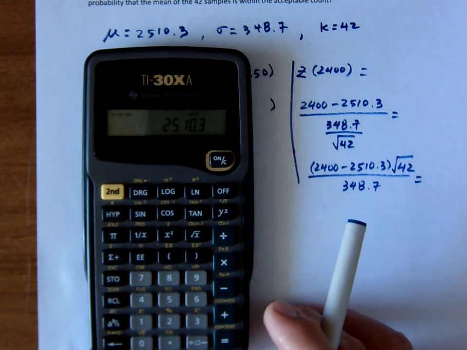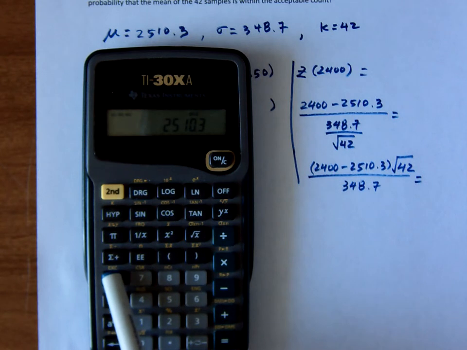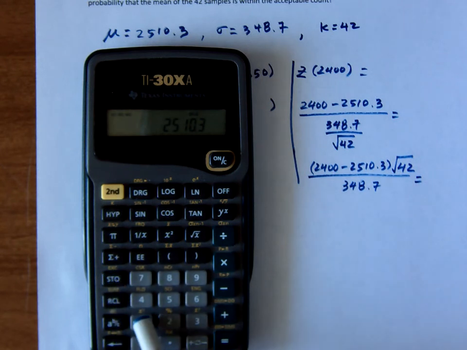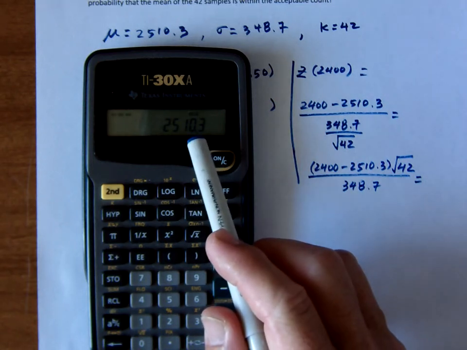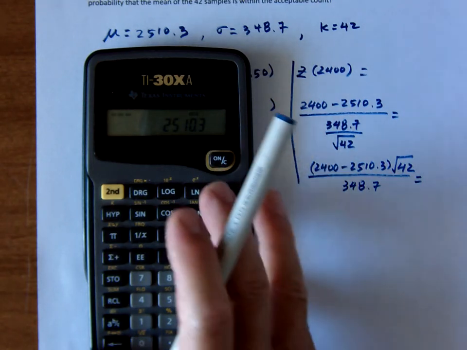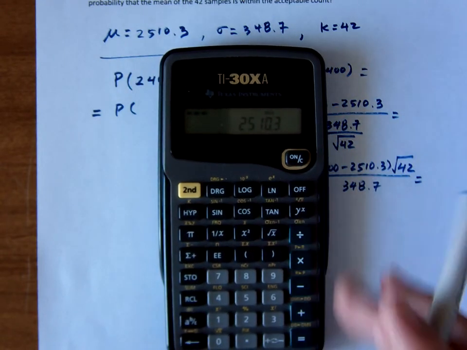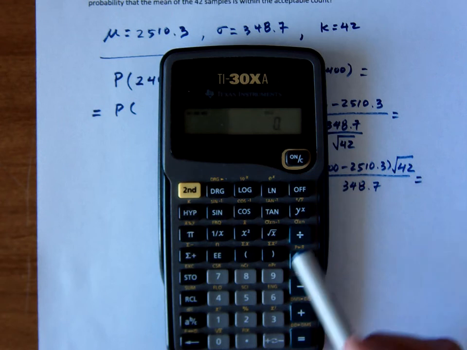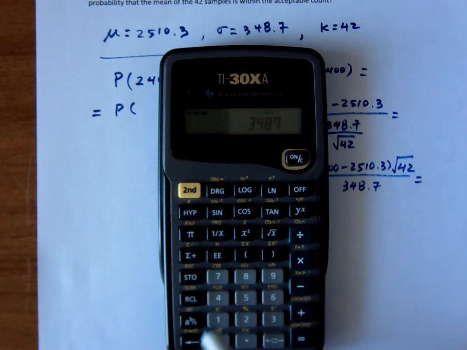Now, on this particular calculator, all I need to do is press STO and press 1. What that means is that value has gone into my memory cell 1. And I'm going to enter this standard deviation of 348.7. So let me clear that. 348.7, that's the standard deviation. I'm going to store that in memory cell number 2.